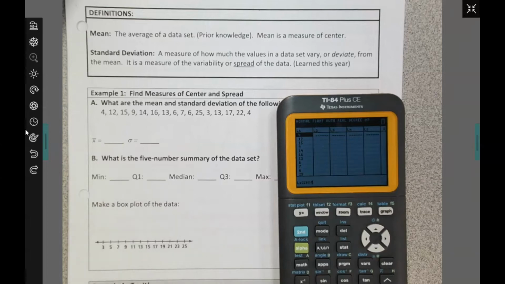All right, section 11.3, we look at data distribution. So we're going to continue calculating different measures of center and spread. So that'd be mean, median, mode, standard deviation, or quartile range. But now we're actually going to look at how the data is distributed and be able to classify that.